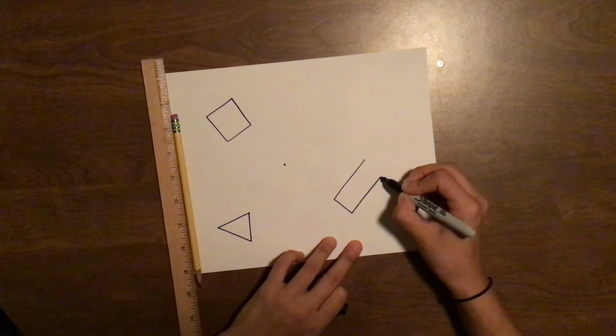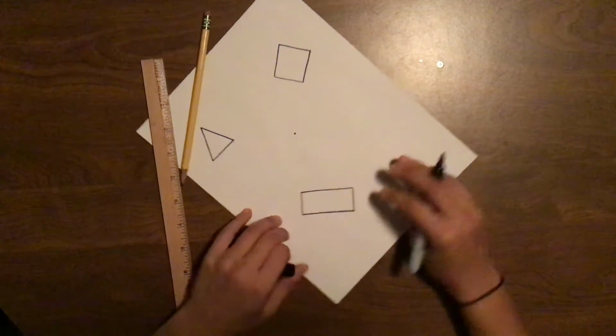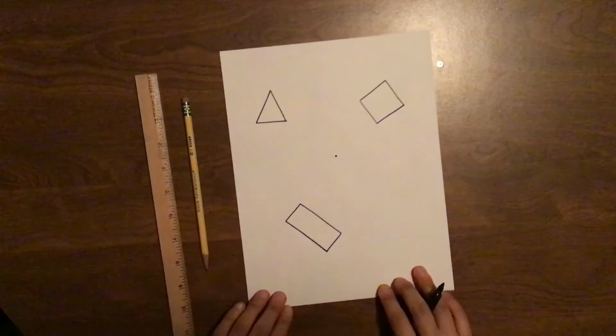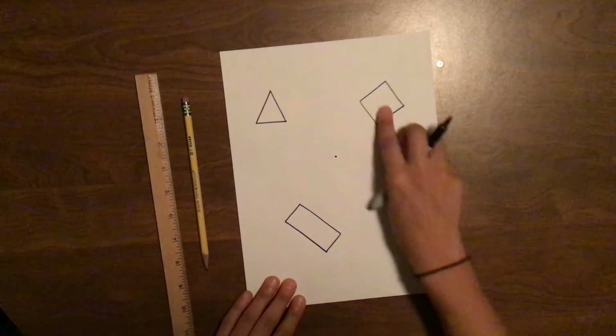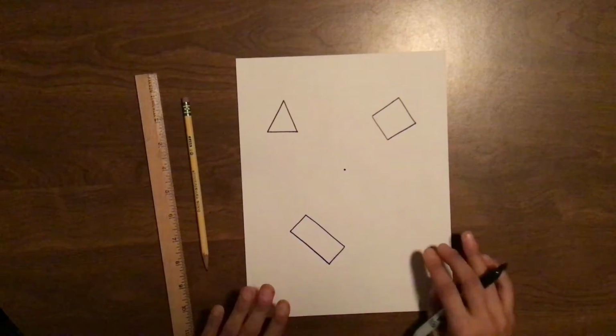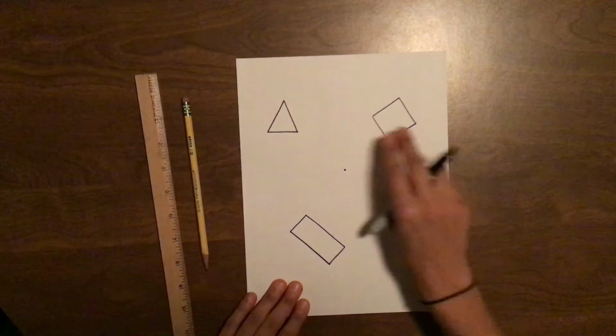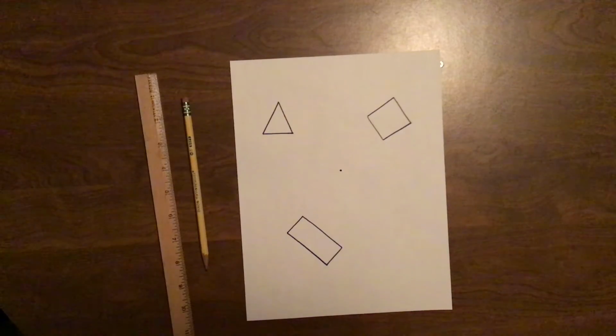And again, you can use a ruler for this. I am starting with Sharpie, but you might want to use pencil. So I'm just going to focus on these three shapes. Again, this is a practice of learning a little bit more about perspective and using a ruler. So this activity is meant to be practice.